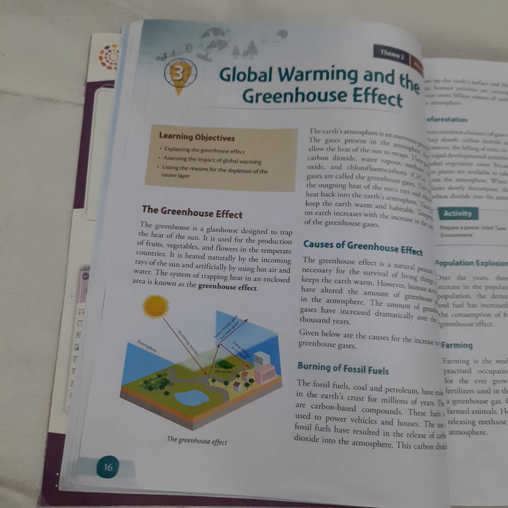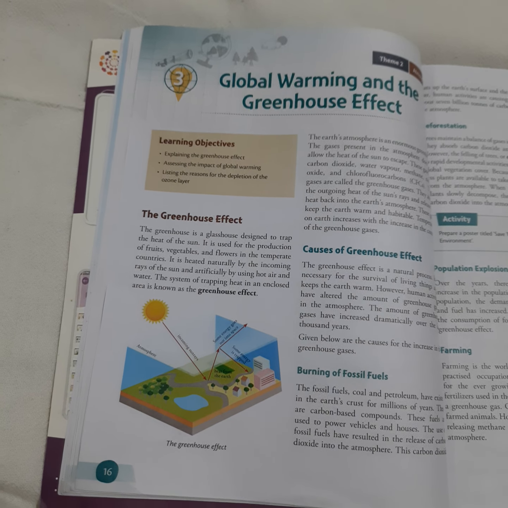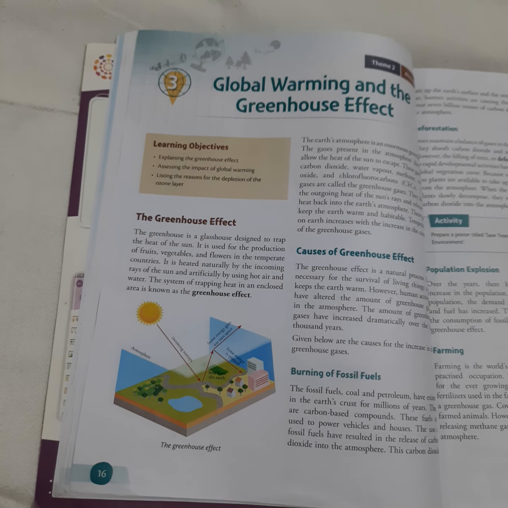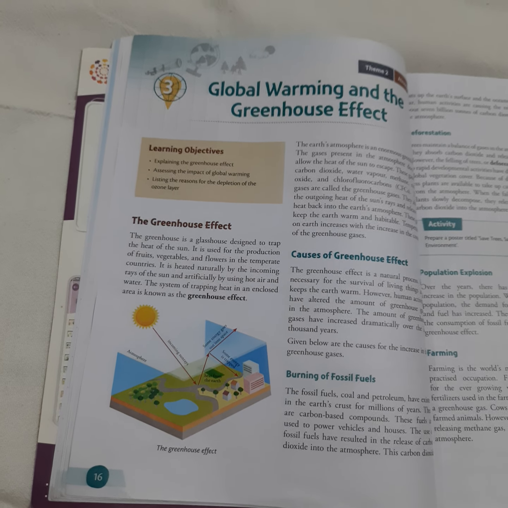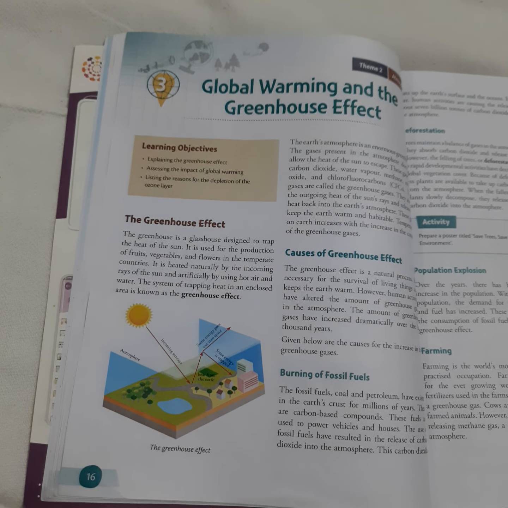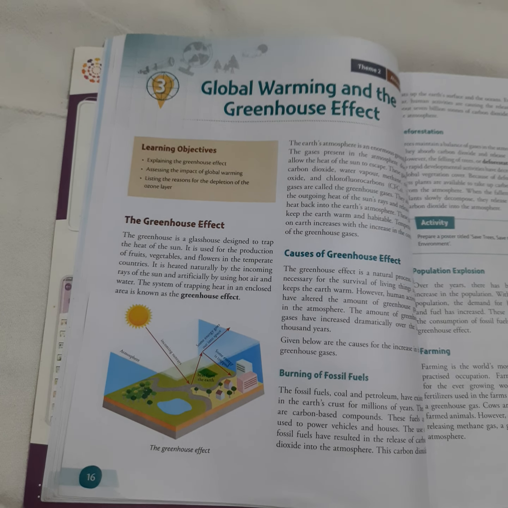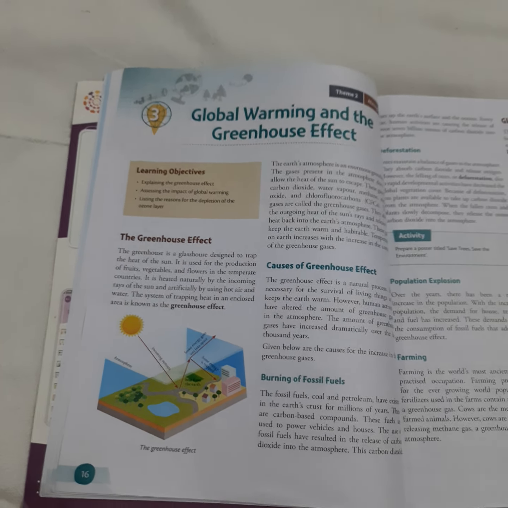The greenhouse is a glass house designed to trap the heat of the sun. It is used for the production of fruits, vegetables, and flowers in the temperate countries. It is heated naturally by the incoming rays of the sun and artificially by using hot air and water. The system of trapping heat in an enclosed area is known as greenhouse effect.